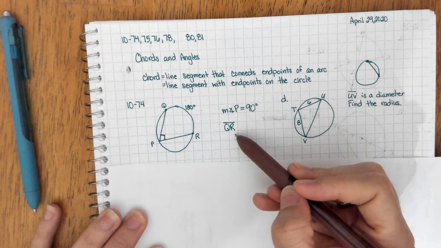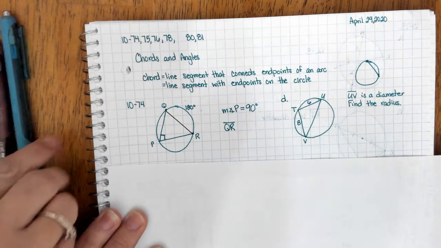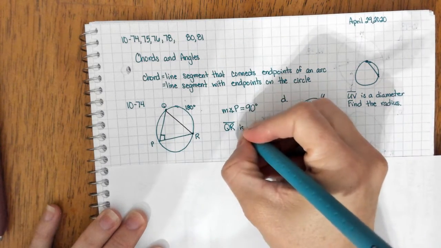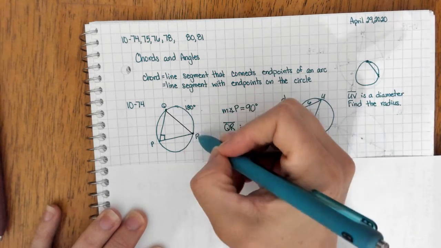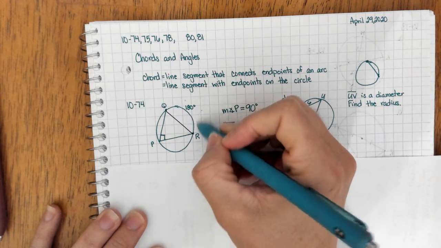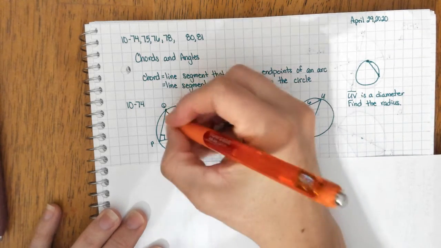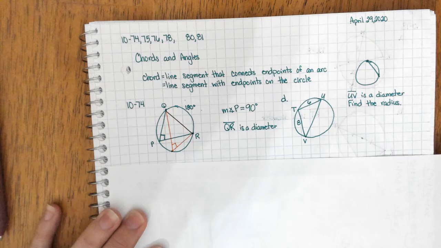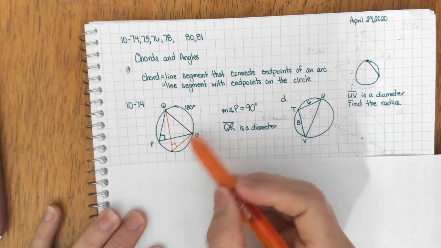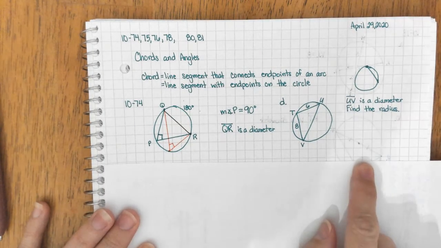So QR, if we draw it, not drawn to scale, sorry, QR is a diameter. Again, it cuts the circle in half, and we know that because that's 180 degrees. The picture in your book is much better than that one. And then it says, what if P was in a different location? So if I put P here, that wouldn't change it. We would still have a right triangle there because that's still 180, that angle is 90, still a diameter.